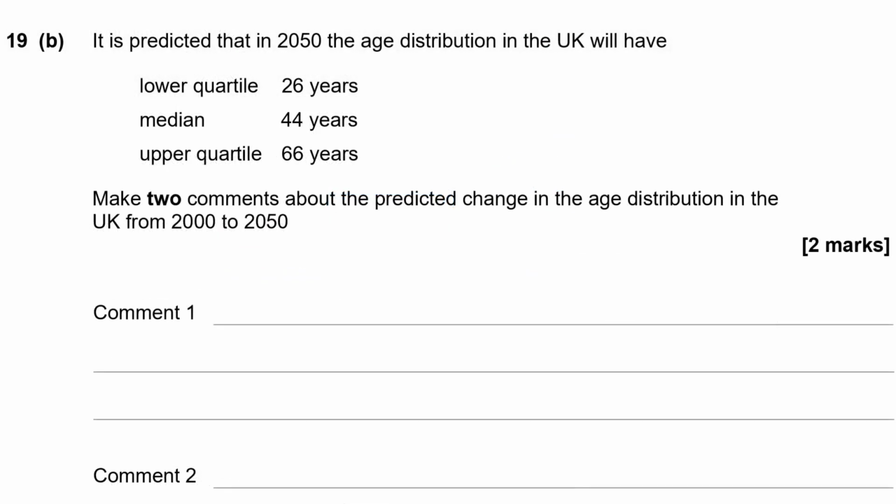Part B says it is predicted that in 2050 the age distribution in the UK will have a lower quartile of 26, a median of 44 and an upper quartile of 66. Make 2 comments about the predicted change in the age distribution in the UK. So I think I want to do 2 comparisons between the 2 different types of data we've got here. A median is a measure of average, so I'm going to compare the medians. And interquartile range is a measure of dispersion, so I'm going to compare that as well.